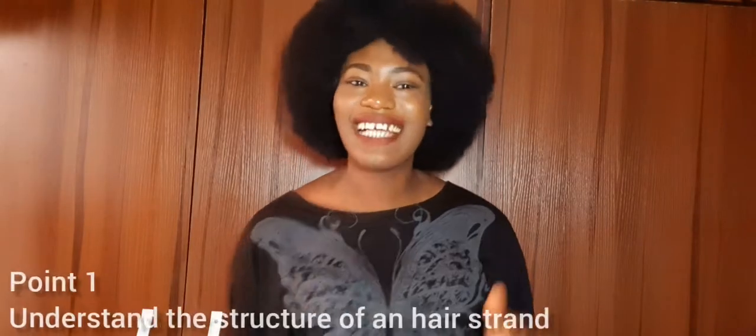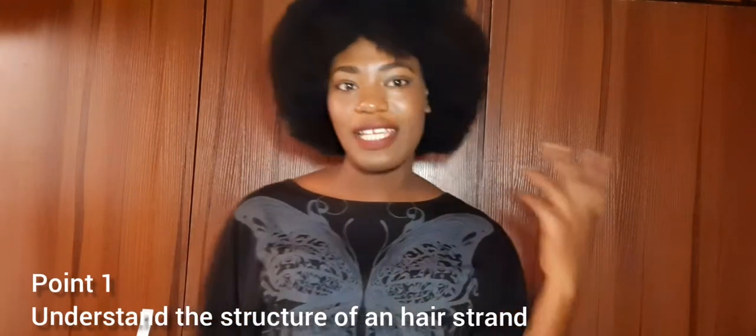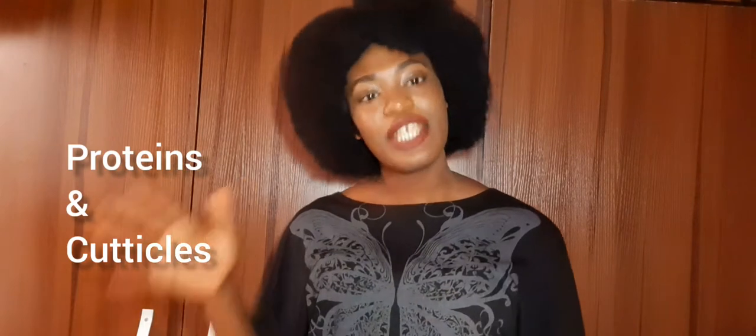To understand the concept of hair porosity, we need to first understand the structure of your hair strand. So the hair strand is made up of proteins and cuticles. The tightness of your cuticles determines your hair porosity, and the most important protein in a hair strand is keratin. Keratin helps to strengthen your hair strand, it helps to make your hair waterproof, it helps to thicken your hair strand, and it also helps to prevent breakage.